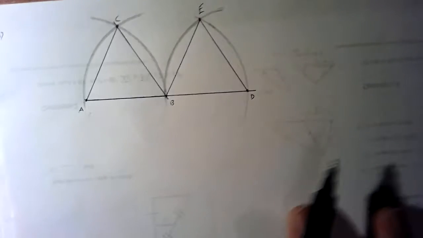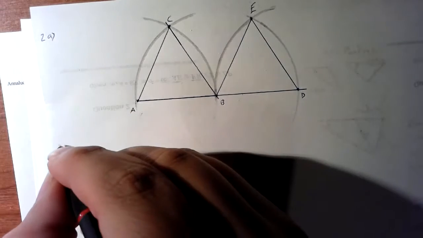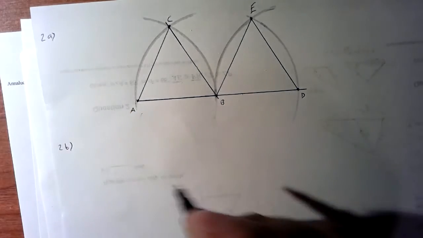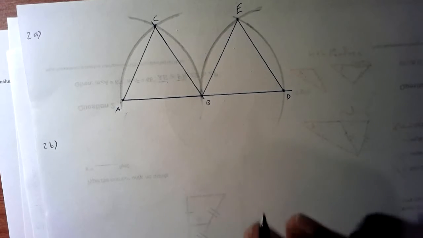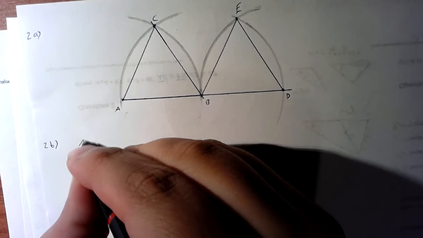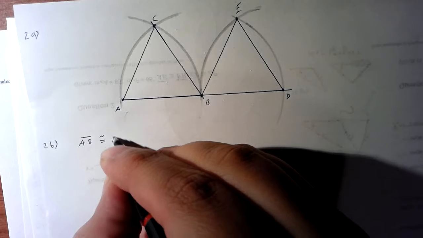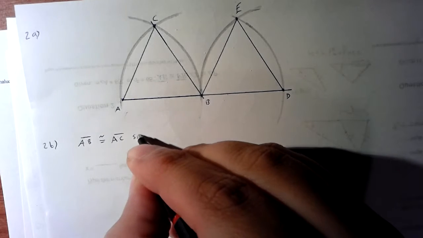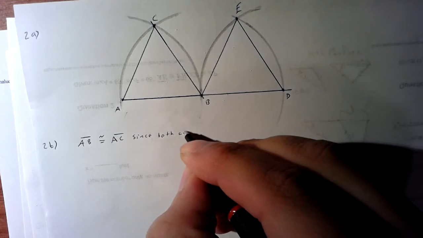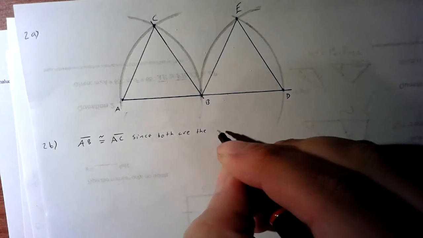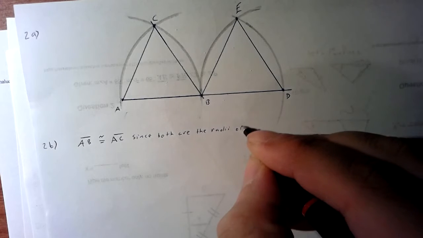So I'm going to go ahead and jot that out for B. Now I shouldn't be giving you the answer, so I'm going to summarize it. And I'm going to do this in paragraph form. So we can start by saying that segment AB is congruent to segment AC since both are the radii of the same circle.